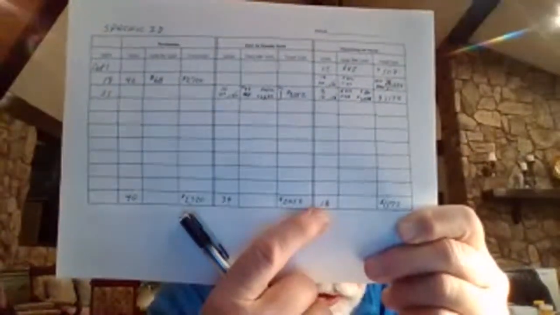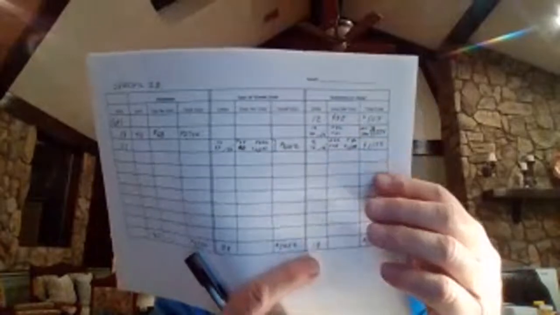And we'll see the later ones. We'll have a couple more additions and sales. But right here, my purchases, 40 units at a cost of $2,720. Sold 34 that had a cost of $2,052, leaving me at the end of October 18 units with the cost of $1,172. And if you want to see the details, the breakdown are in the line up here.